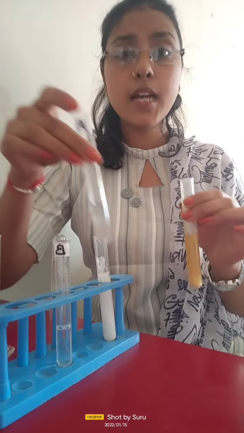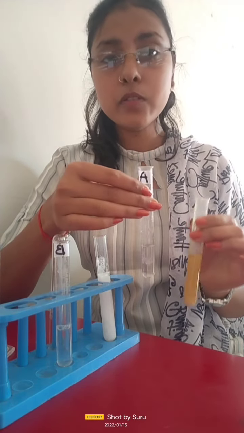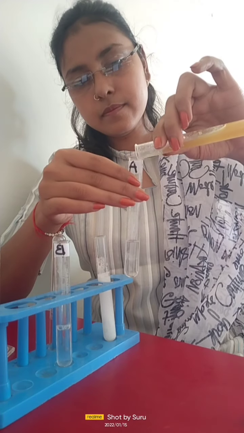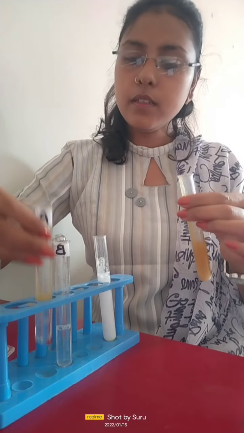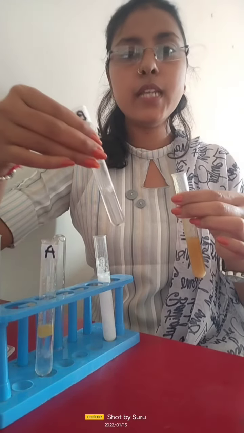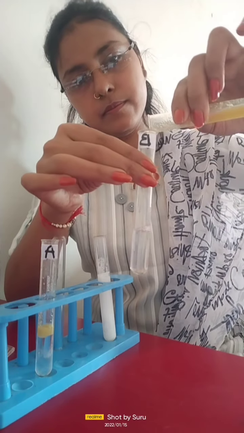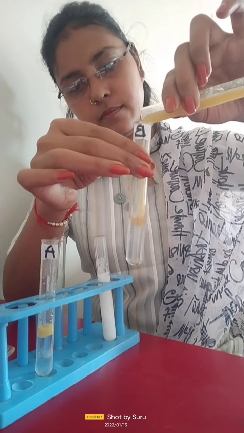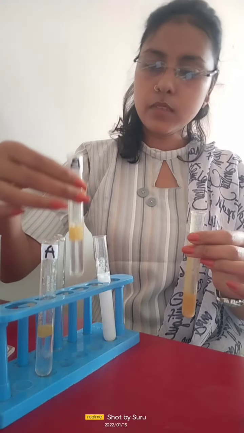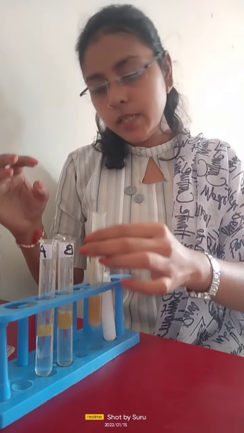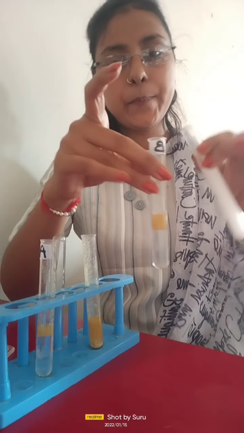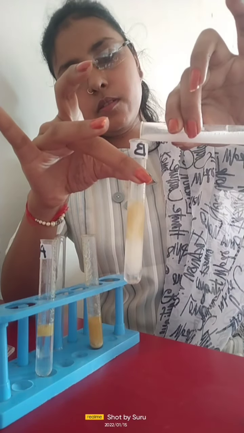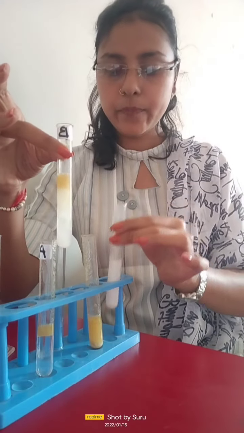Now in test tube A, we will add a few drops of oil. Now to test tube B, we will add a few drops of oil. Now what will be our next step? In the next step, we will add a few drops of soap solution to test tube B.